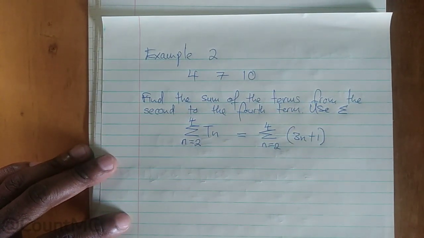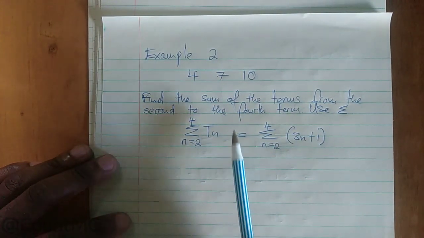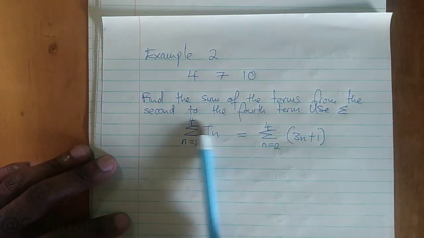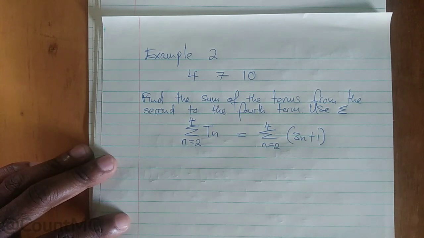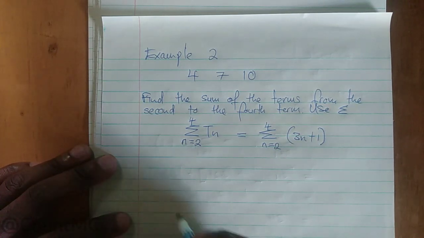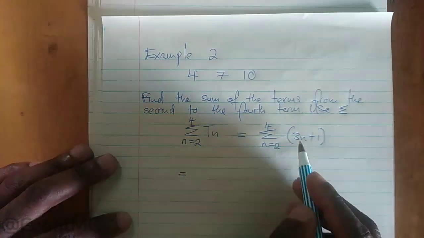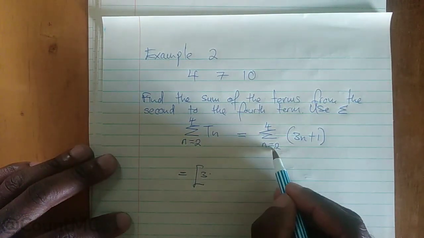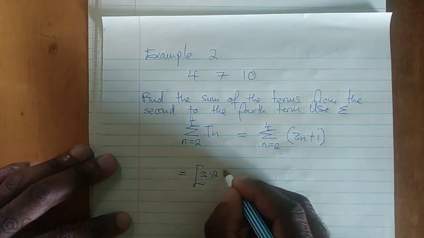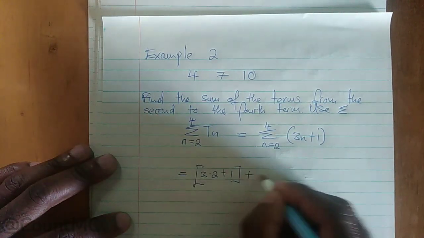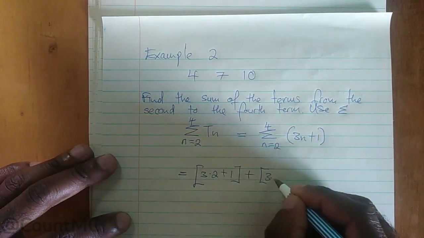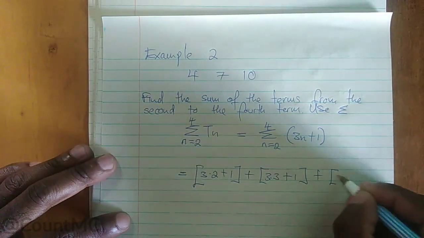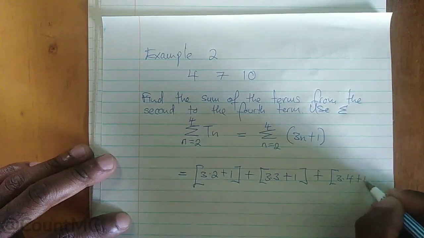So when they say use sigma notation, you have to go through all the steps to find the general term, then you take the general term and put it in the sigma notation. So this will simplify to 3 times, starting at n equals 2, plus 1, plus 3 times n equals 3 plus 1, plus 3 times n equals 4 plus 1.